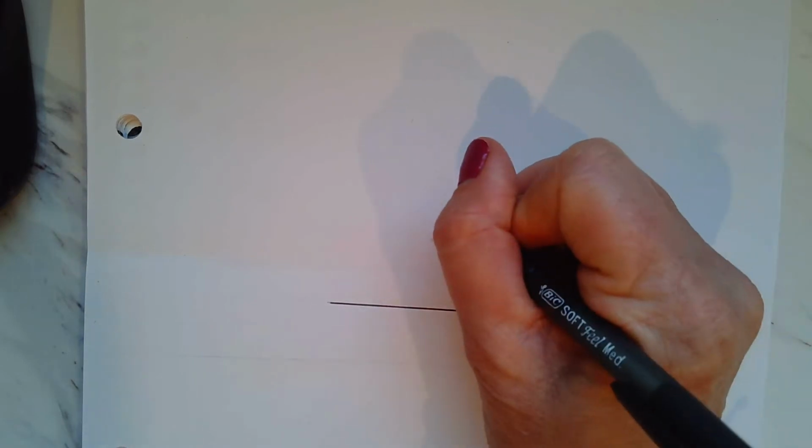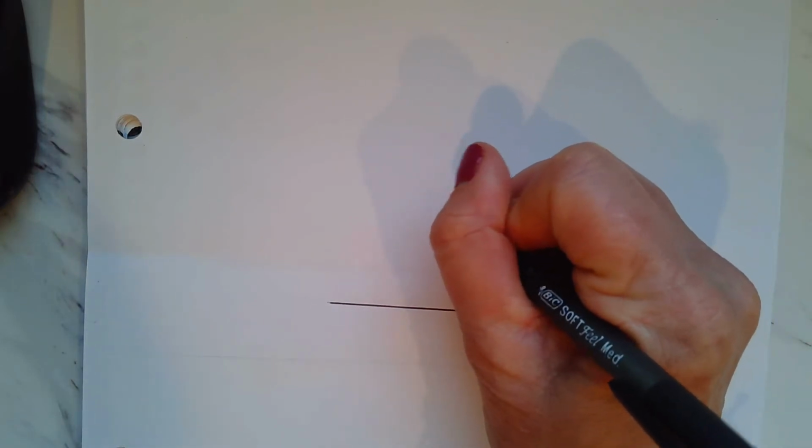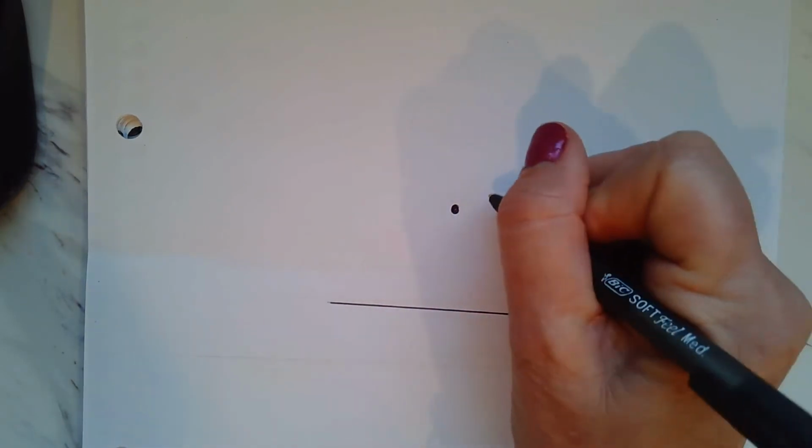Now, what I want you to do is draw a dark point off the line and label it A. So this is step 2. So step 2, you're going to draw a point and you color it in kind of dark and label it A.